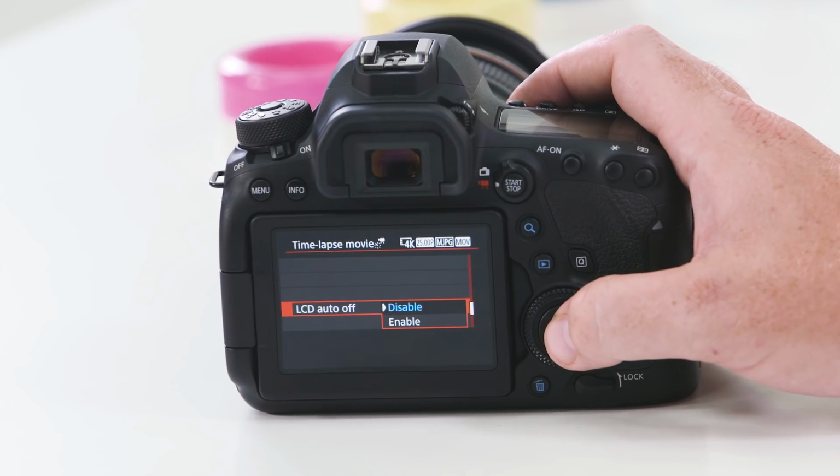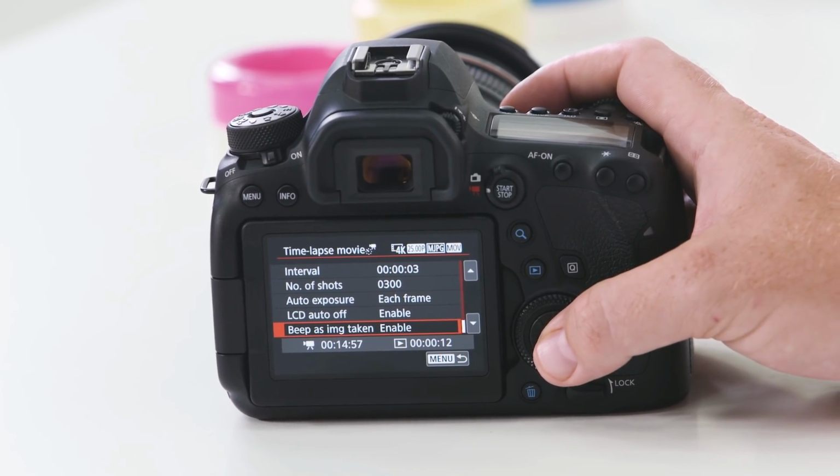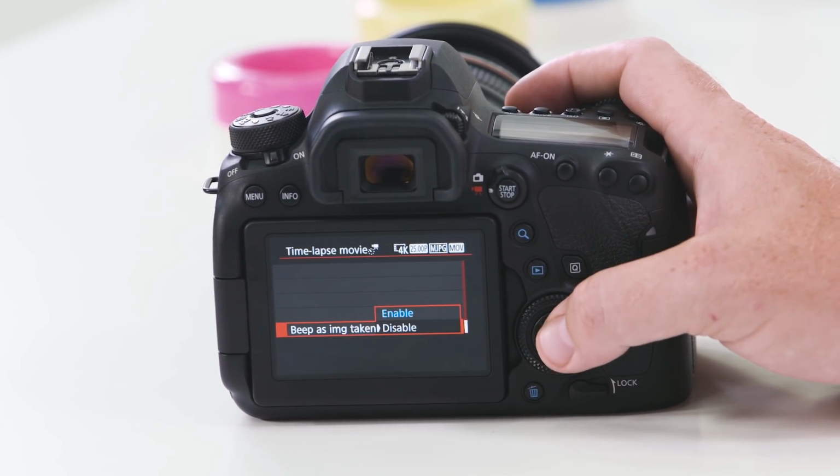the foreground. The other two options here are LCD auto off. It's a good idea to enable this. It'll actually turn the rear screen off, which will extend your battery life. The last option is beep whilst image taken. You can either enable or disable this.